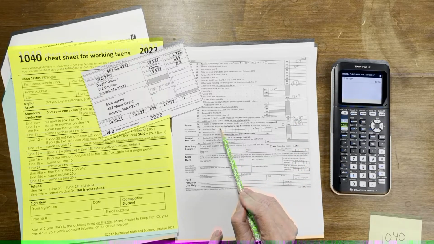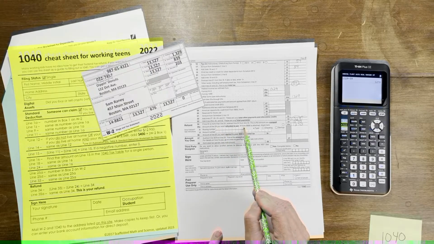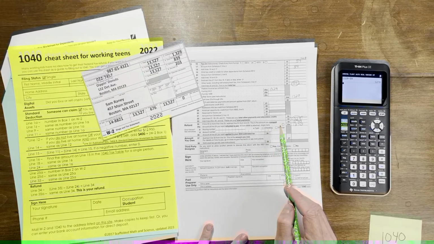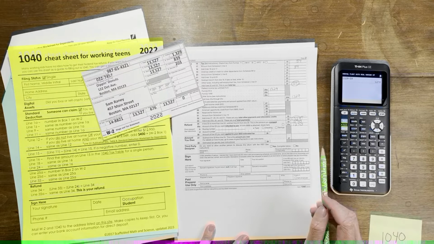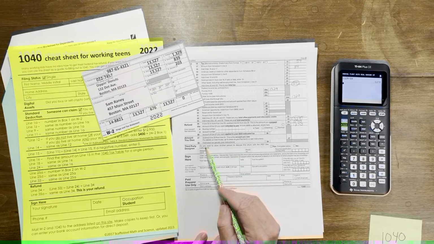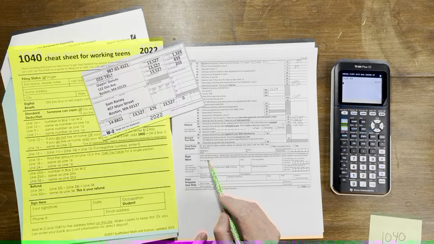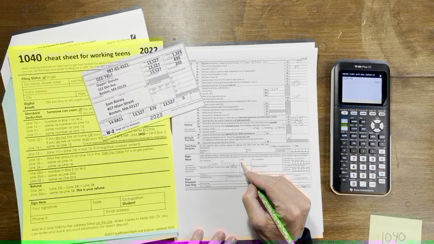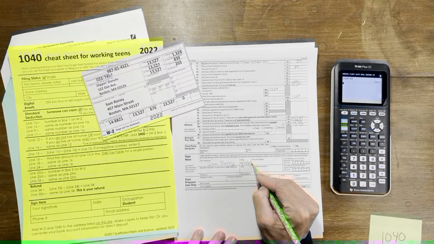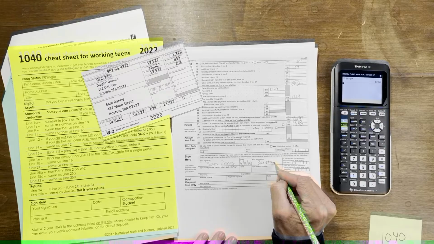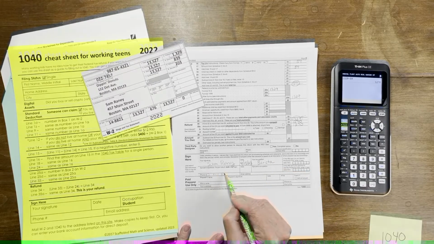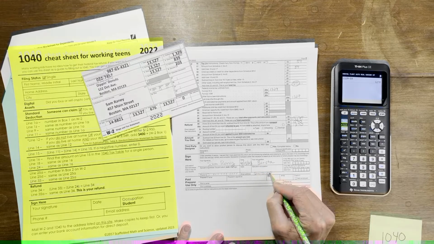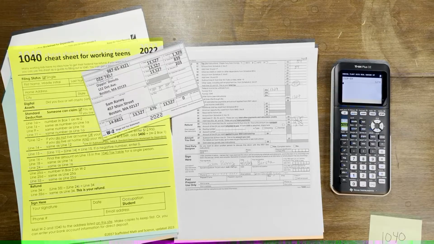And here's where you can put your bank account, a routing number, an account number, whether it's a checking or savings, or you can just have the check mailed to you. We want to have Sam sign here. The date, phone number, and email address. And that's it.